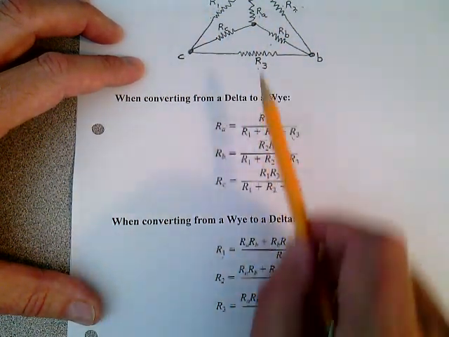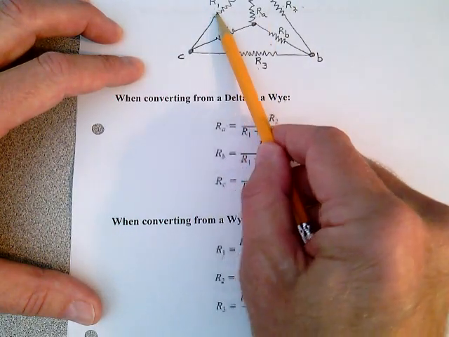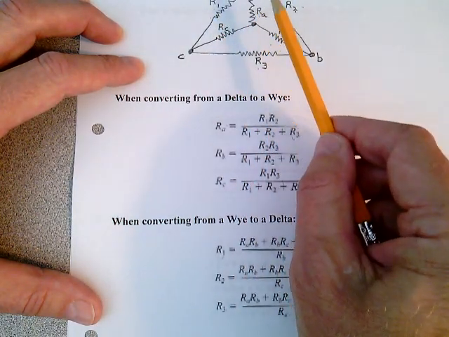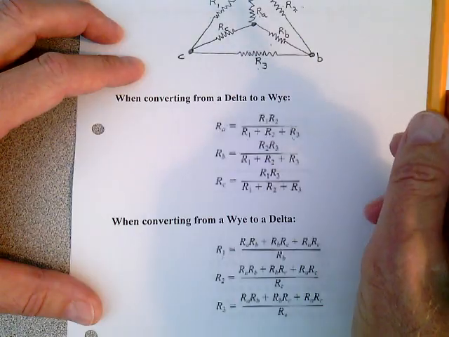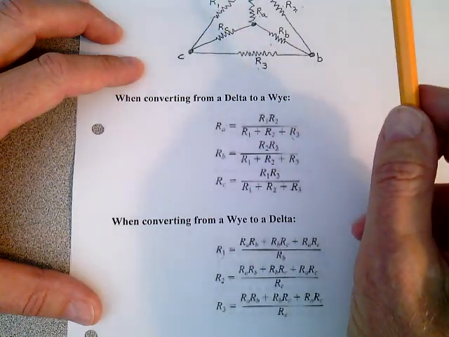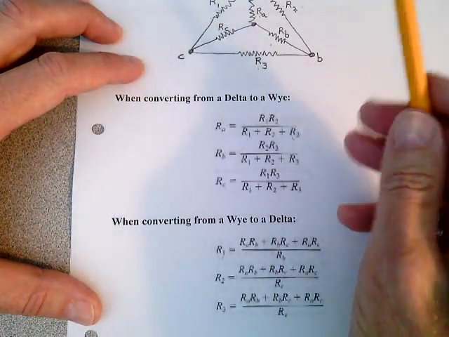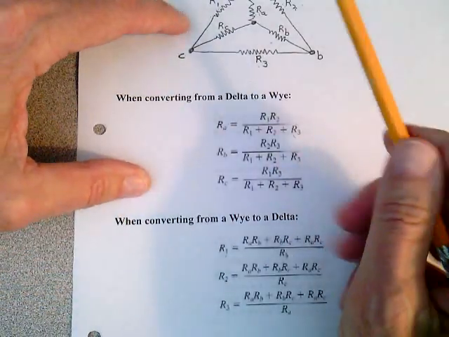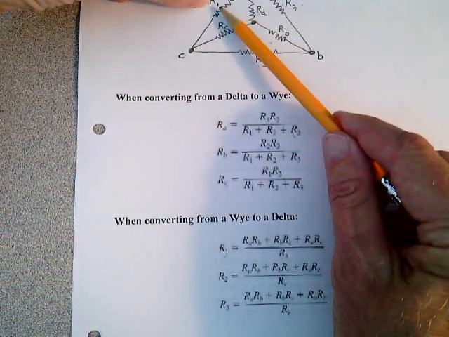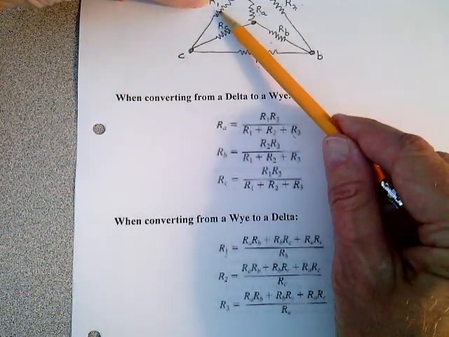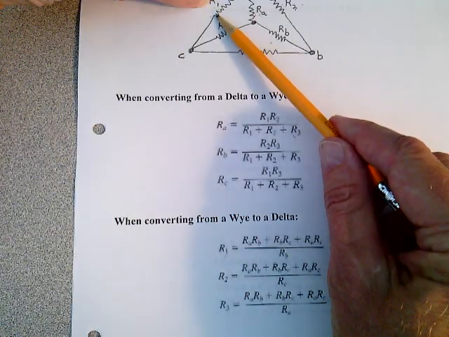Well, R1 is equal to RA times RB. Let's see how they're getting that. R1 here is equal to RA times RB.